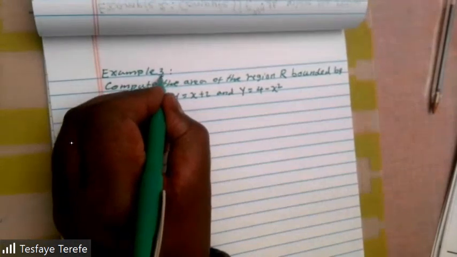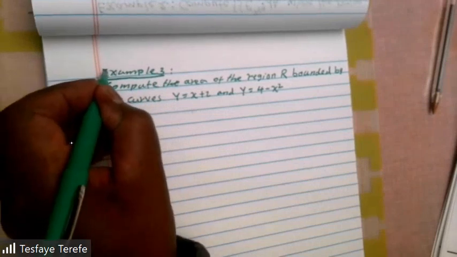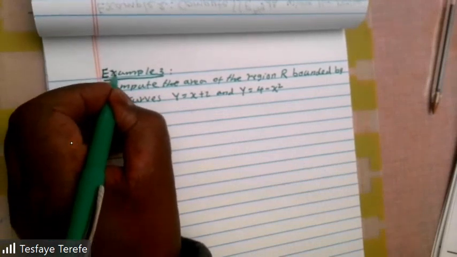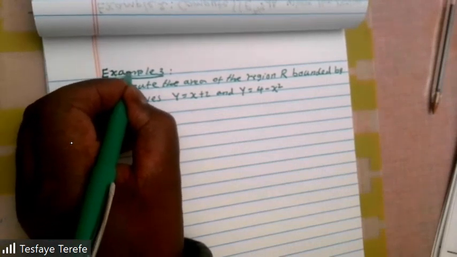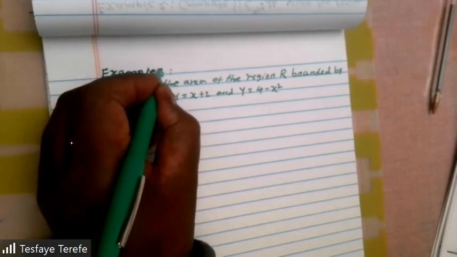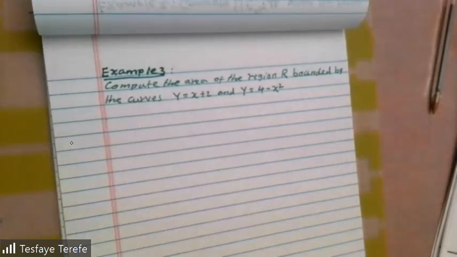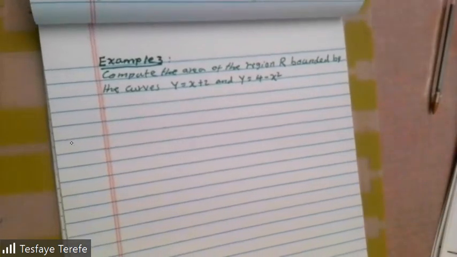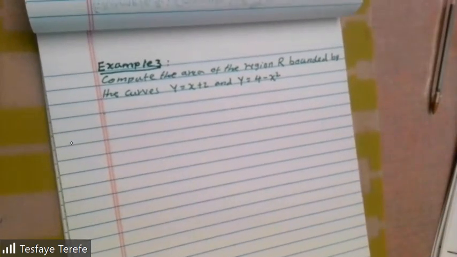Always when you do a double integral, you have to come up with the limits of integration. That means the region, in this case the domain, and that can be achieved by having a picture, and you'll have a clear cut of that. So draw the region.